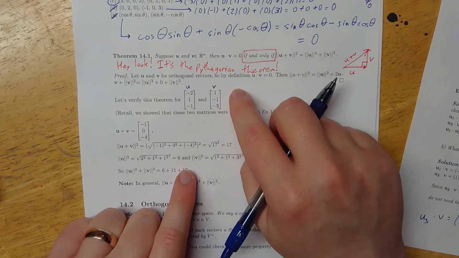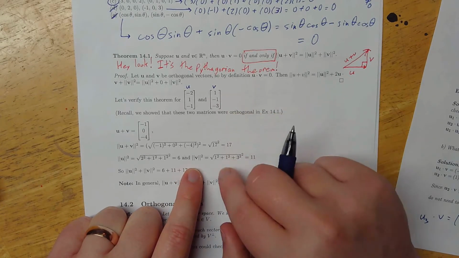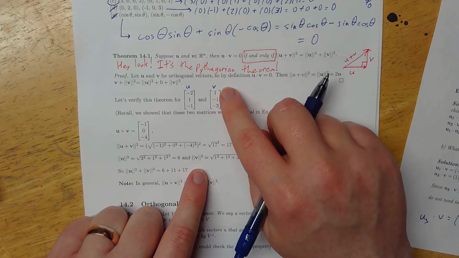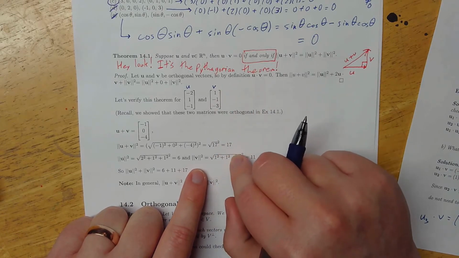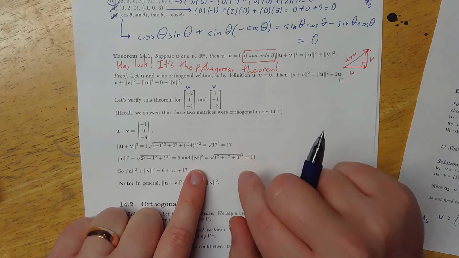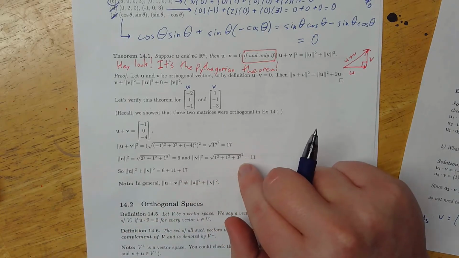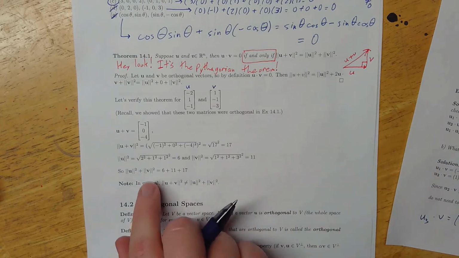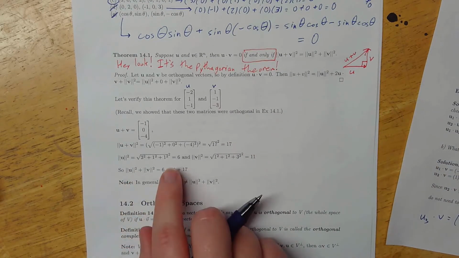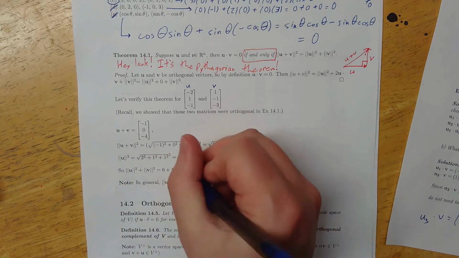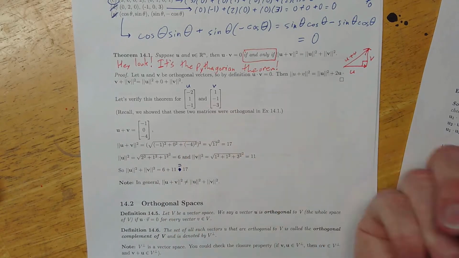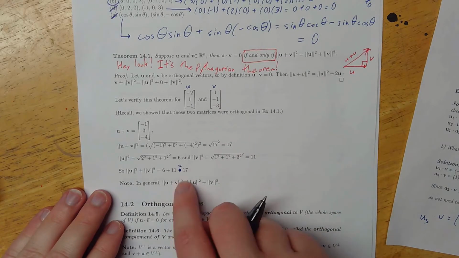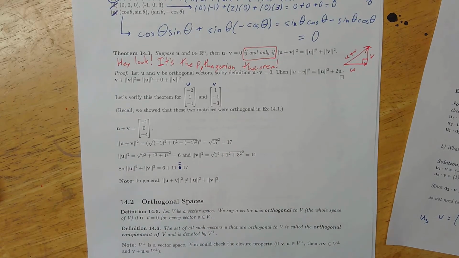Then for v, because we're squaring these, it doesn't matter if we're doing the positive or negative here. We have 1 squared, which is 1, plus 1 squared, which is 1, plus 3 squared, which is 9. So 1 plus 1 plus 9 is 11, and the square root of that squared is 11. If we add these two together, 6 plus 11 equals 17, which did work for us.